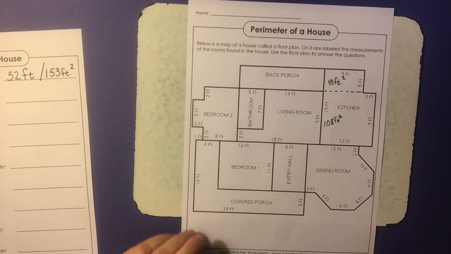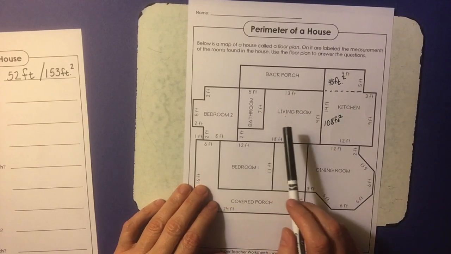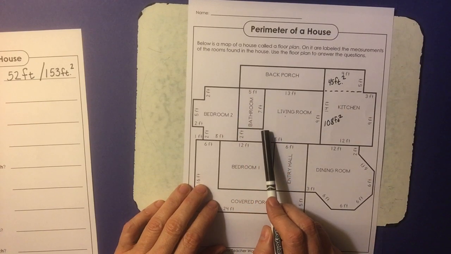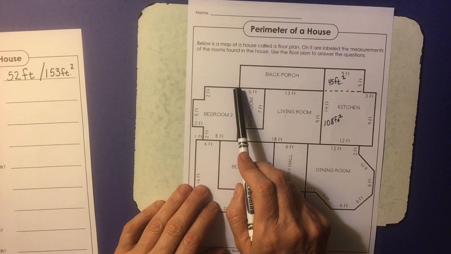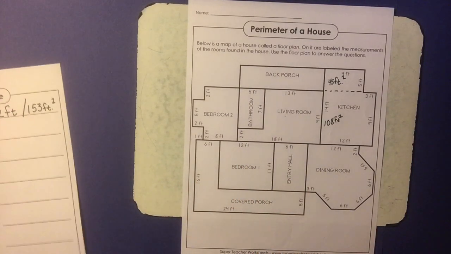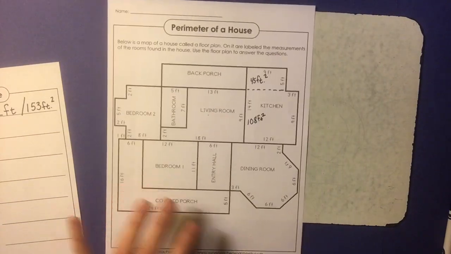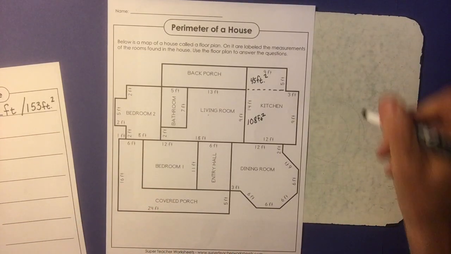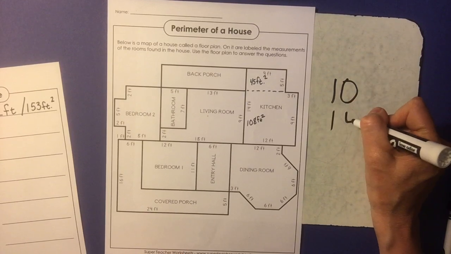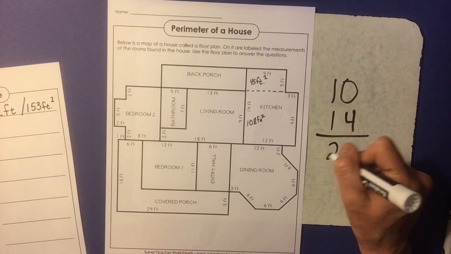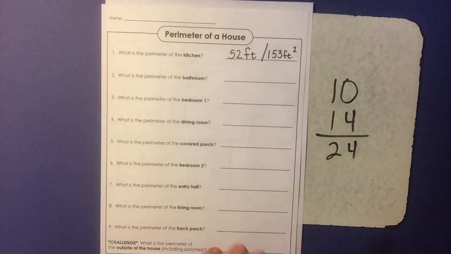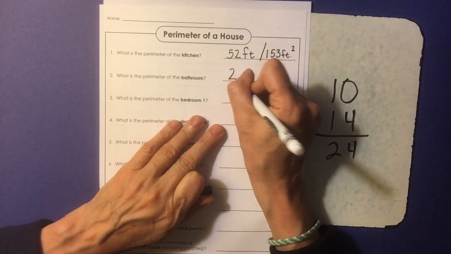They want to know the perimeter of the bathroom for the next one. So here's the bathroom, and it looks like it's 5 feet by 7 feet by 5 feet by 7 feet. So we need to calculate the 4 sides. Let's do that mental math, right? So it's going to be 5 plus 5 is 10, and 7 plus 7 is 14. So our answer for the perimeter of the bathroom is 24 feet. So you would write 24 feet here.